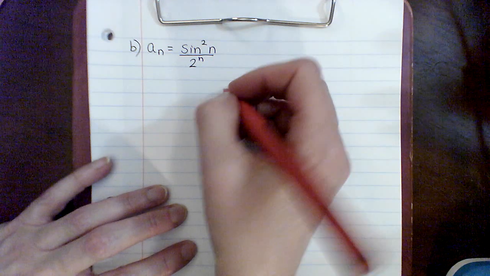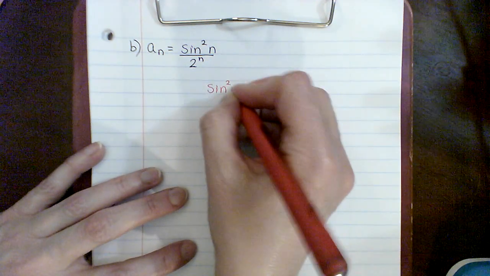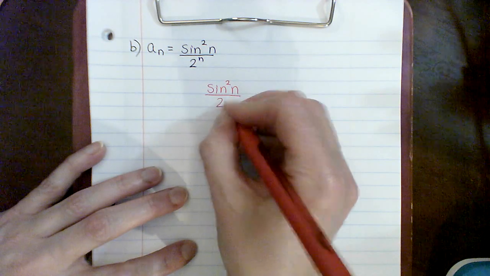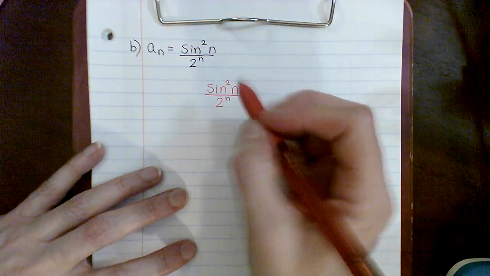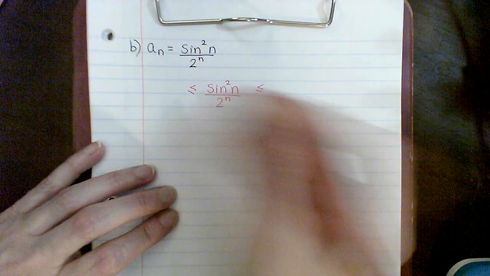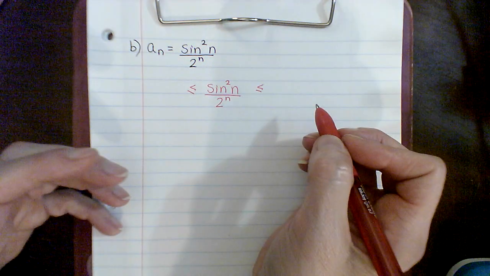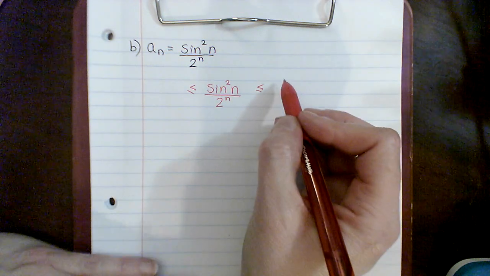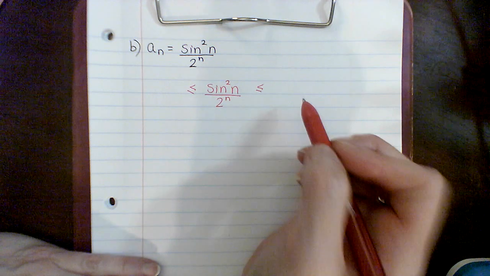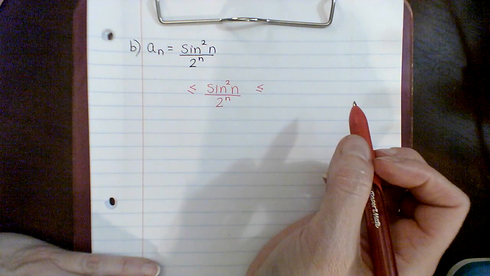The squeeze theorem tells me that I can squeeze this function between two other functions whose limits are easier to find. And if I can show that the two functions out here converge to the same number, then this must also, because it's squeezed between them.